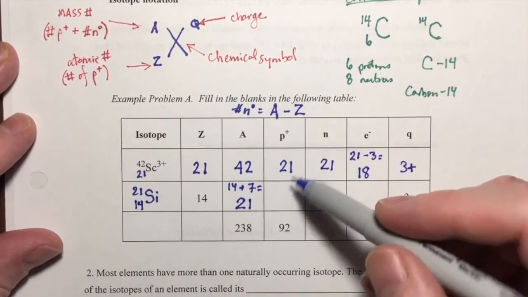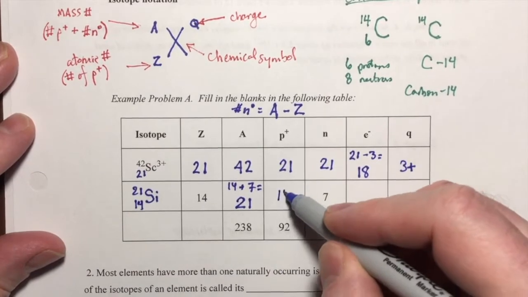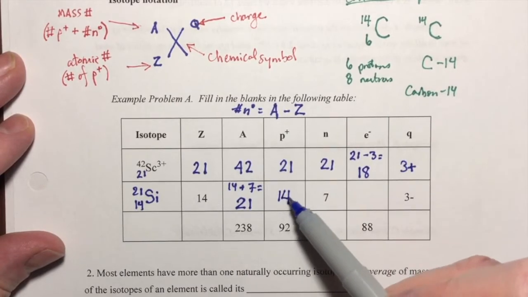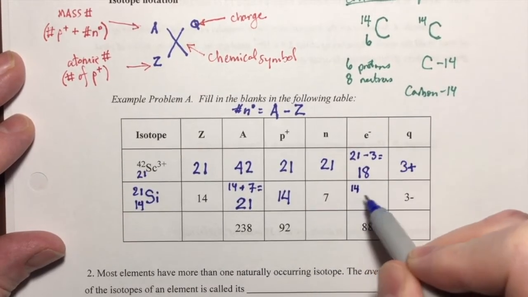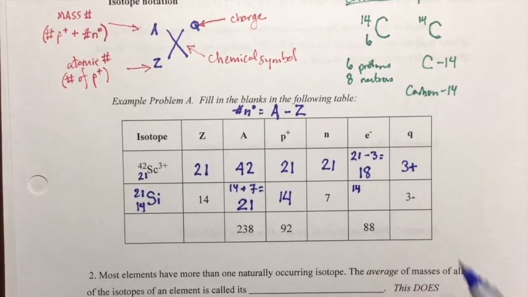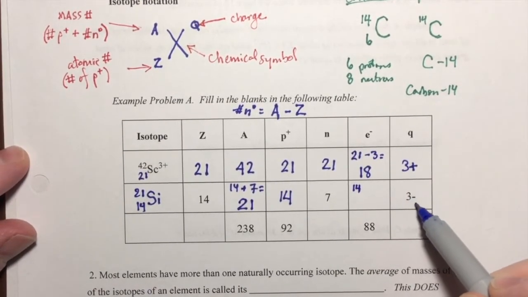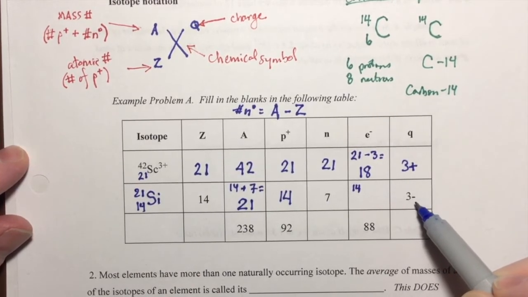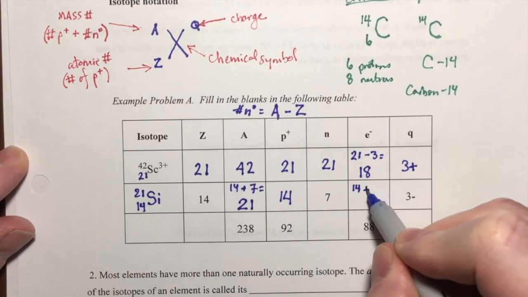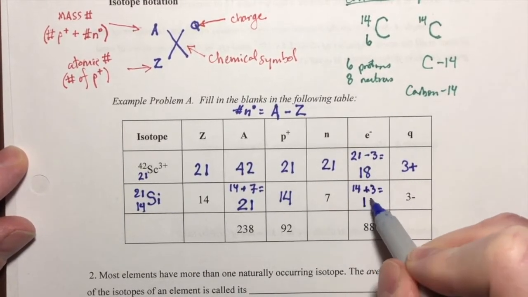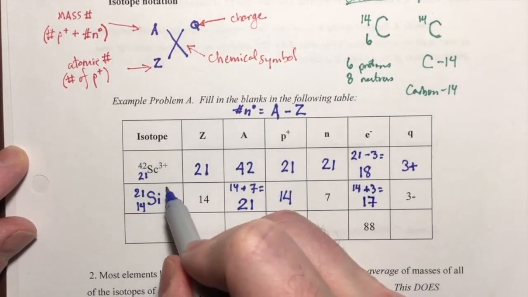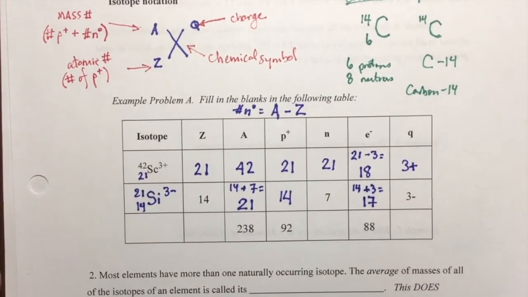How many protons do I have? Well, it's the atomic number, right? It's 14. How many electrons do I have? Well, I would have started with 14 because I have to start with the same number of protons. But notice the charge is given. It's a 3 minus charge, which means I have gained 3 negative electrons, right? I've not lost them because this is negative. So the number of electrons is now 17. What is the charge up here? It's not 17, it's a 3 minus. And there we go, we finished the second row.